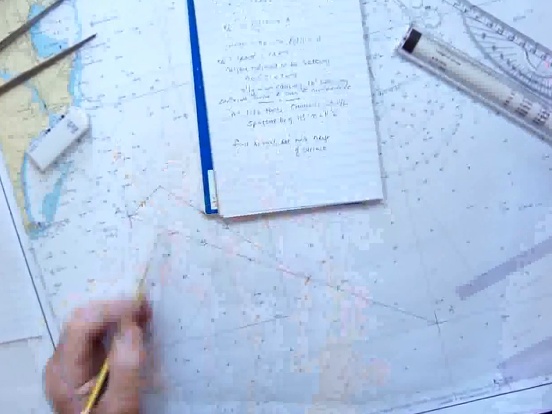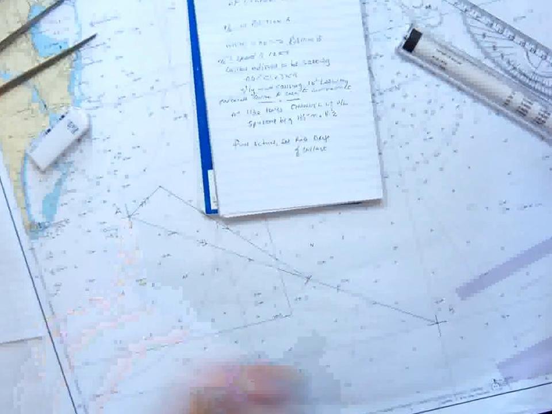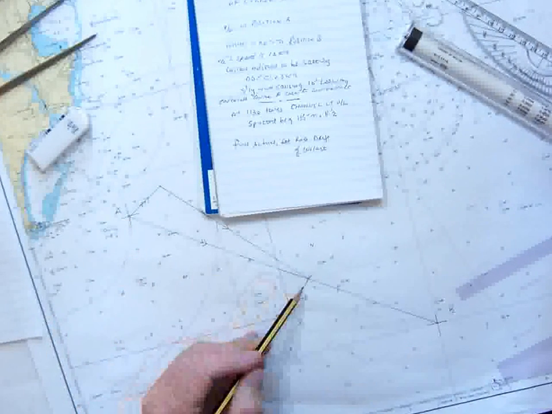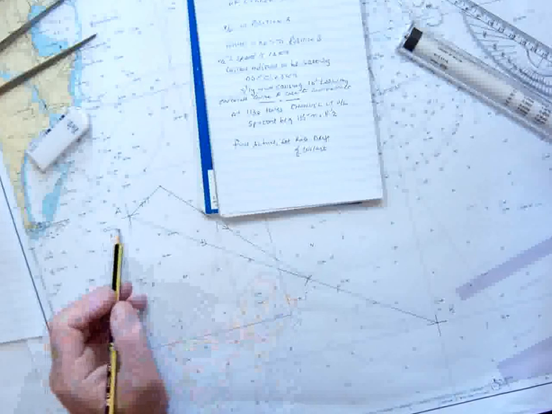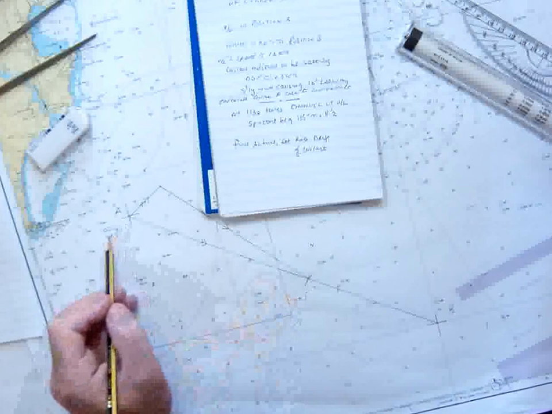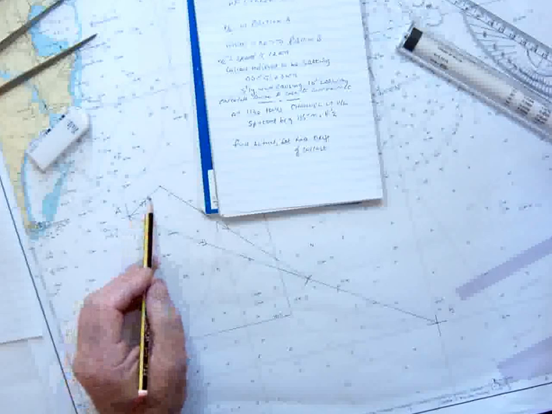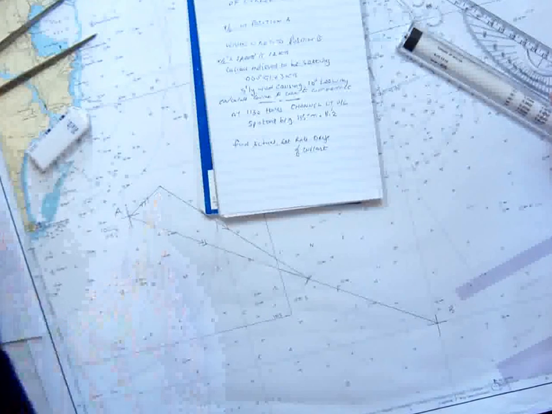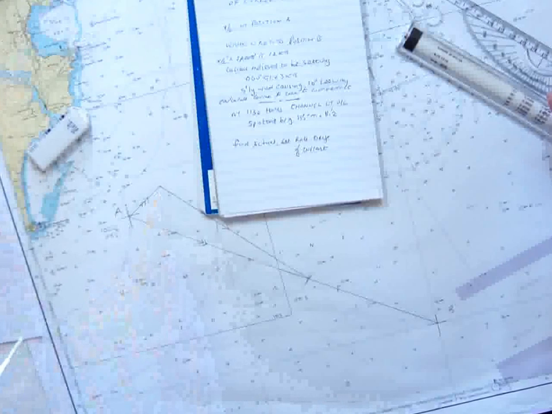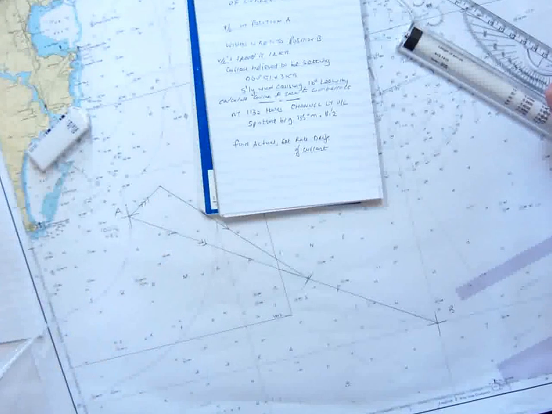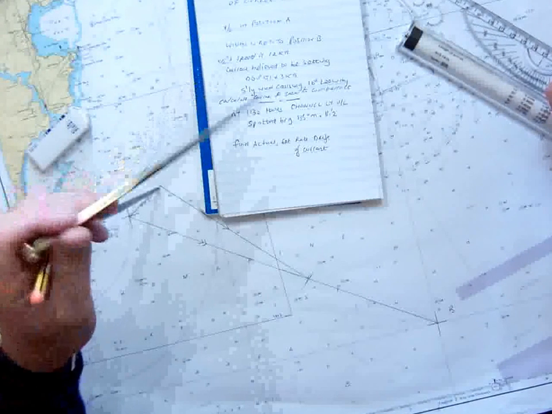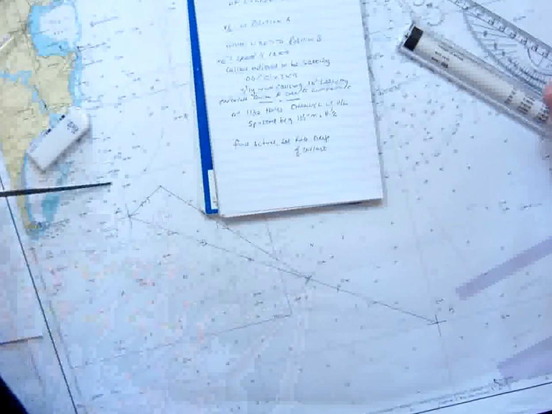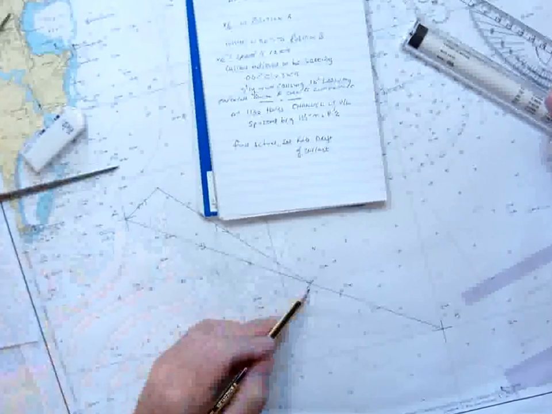So we've already started plotting this. We've drawn our line from A to B, and that has 2 arrows because that is the course that we wish to make good. At position A, at 10 o'clock, we have allowed our current 060 at 3 knots. We then got the vessel's speed of 12 knots, and then we placed our compass on the end of the current, scored our course line, and then that gave us our speed.